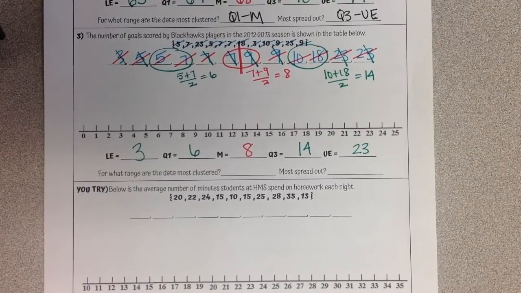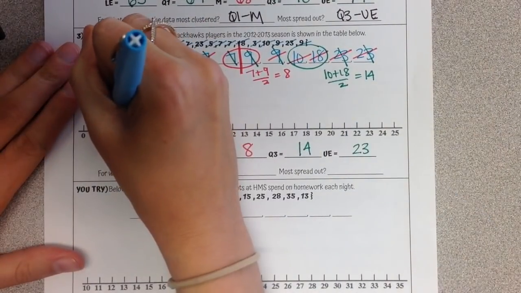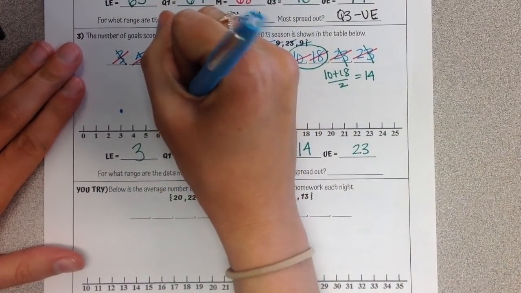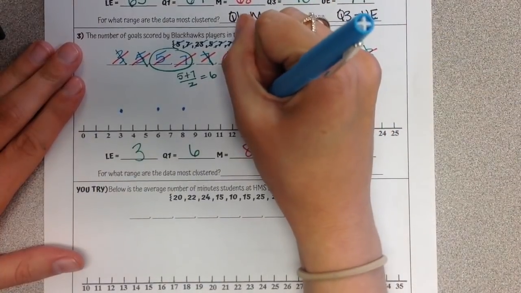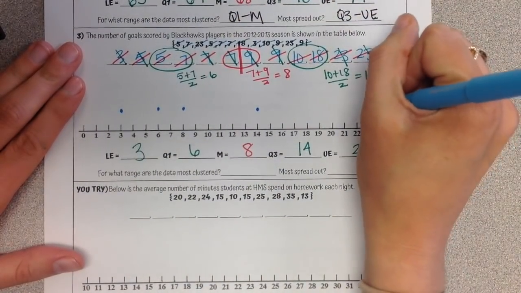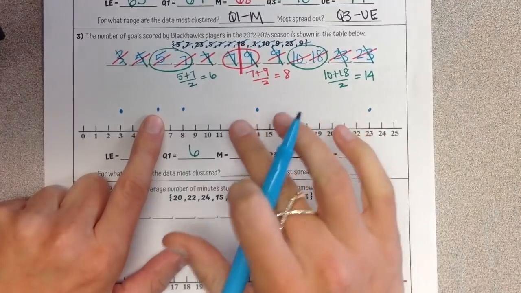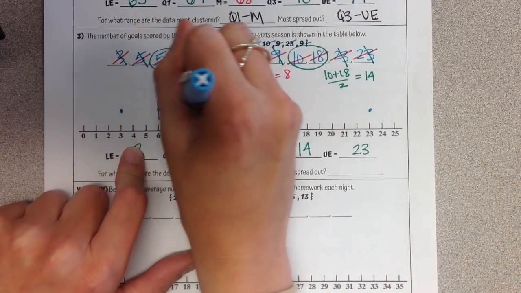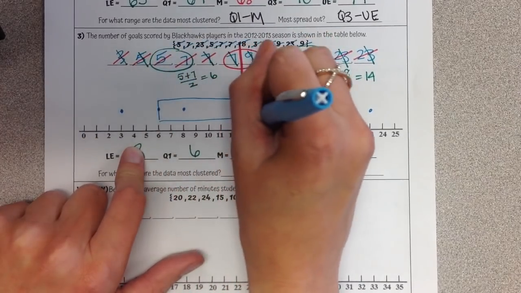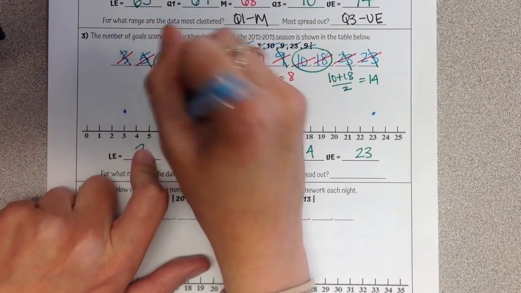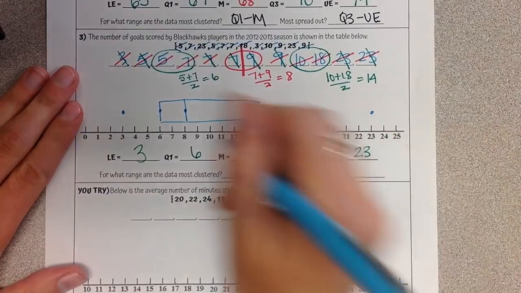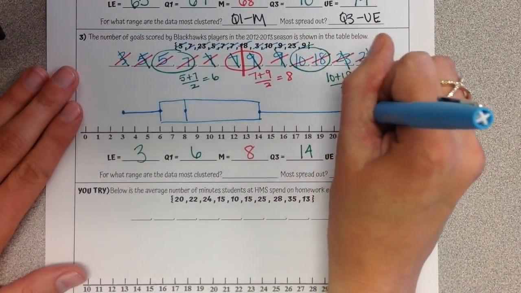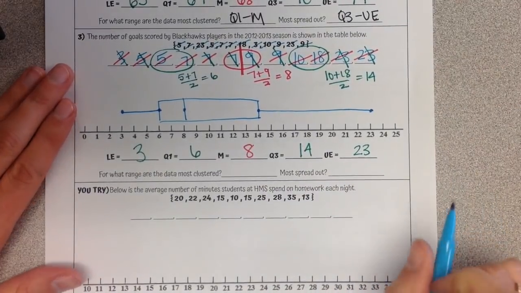So, let's plot those points. 3, 6, 8, 14, 23. So again, the second and the fourth one, those are the sides of our box that we will connect. This dot in the middle is our median. Draw a line through it. Connect the lower extreme with a line. Connect the upper extreme with a line.